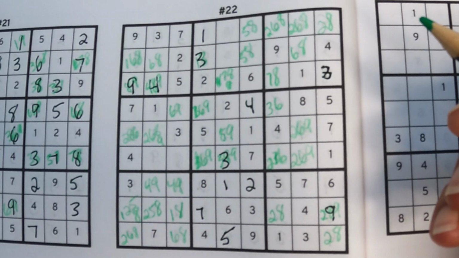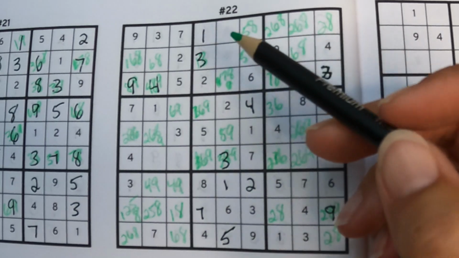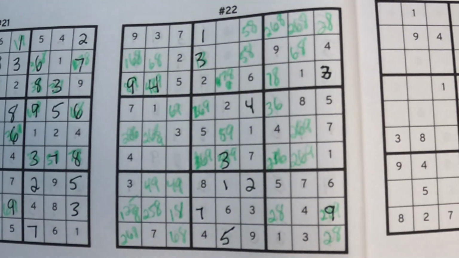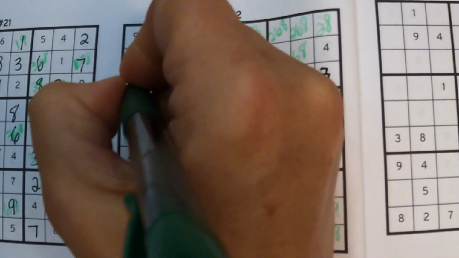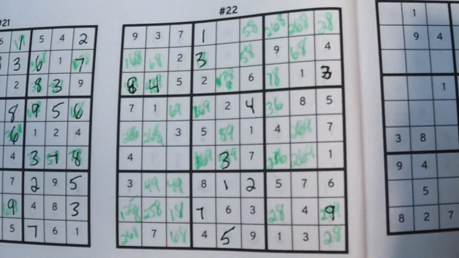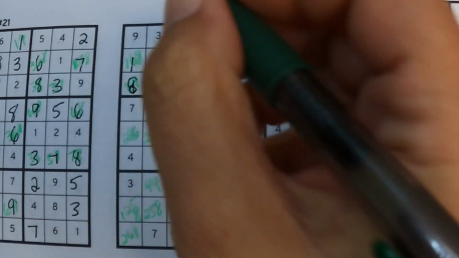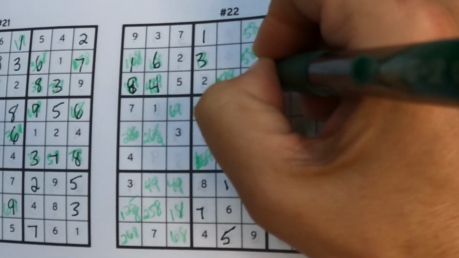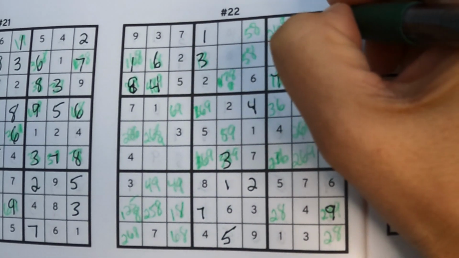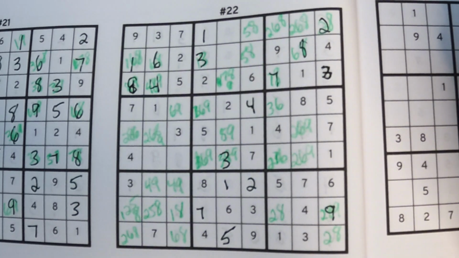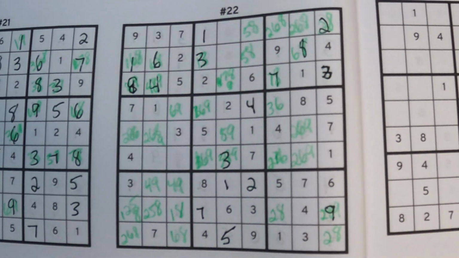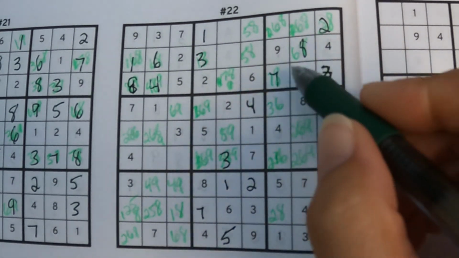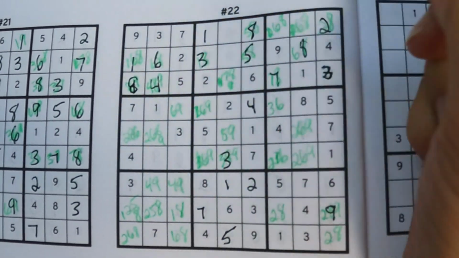Oh, there's a mistake. We've got 2 9s in this box now. So I believe that means this should have been our 8. That would make this our 6 and 1. That 6 makes this our 8, 7, 2. We'll get rid of this 2 and this 2. That 8 makes this our 5, 8.